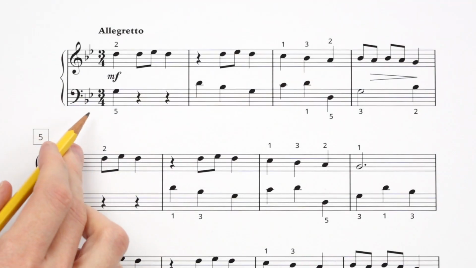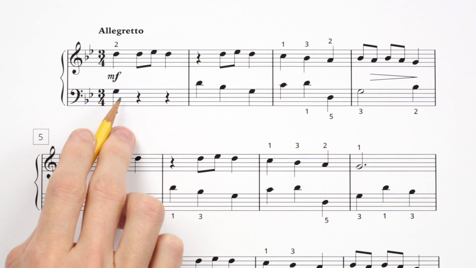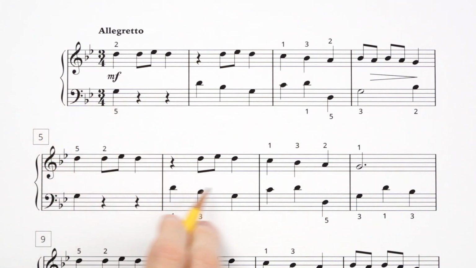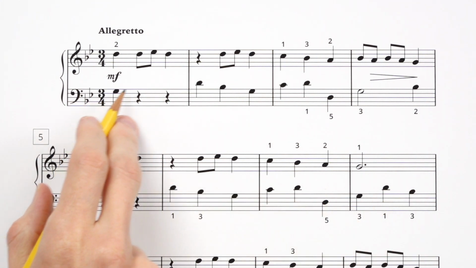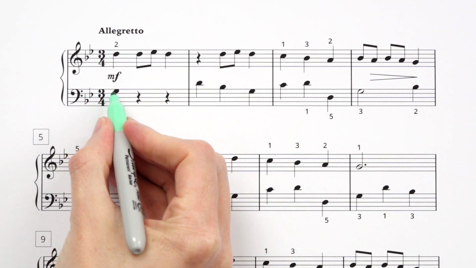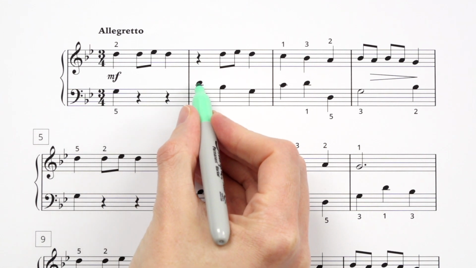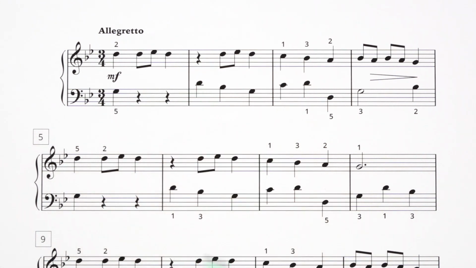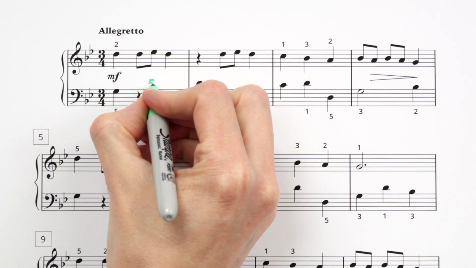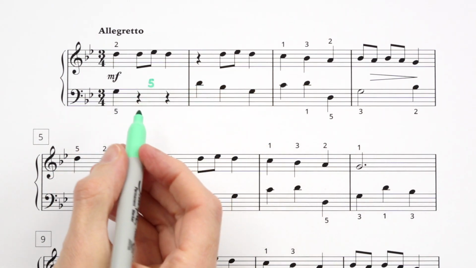Let's look at the left-hand part for The Village Prophet. What I'd like you to do is pause the video and take these first two lines, measures 1 through 8, and analyze every interval between all of the notes. So for example, from this G up to this D, what interval would that be? That's the interval of a fifth.